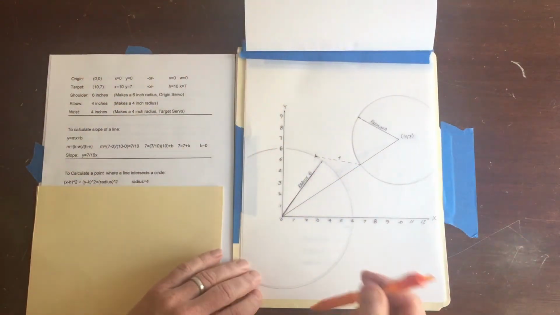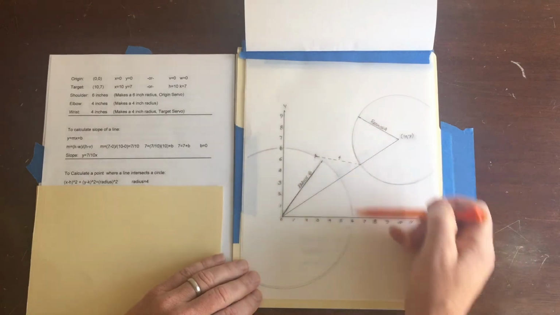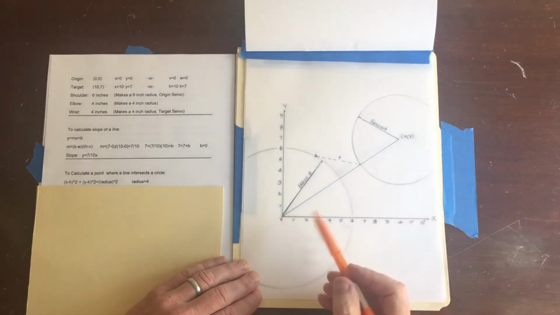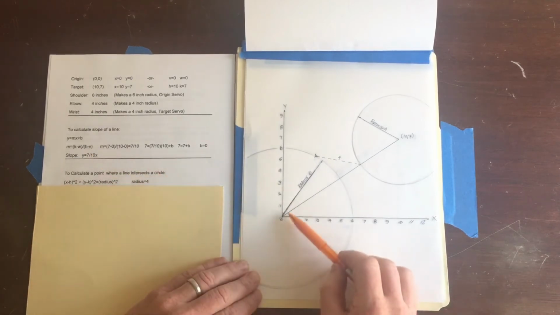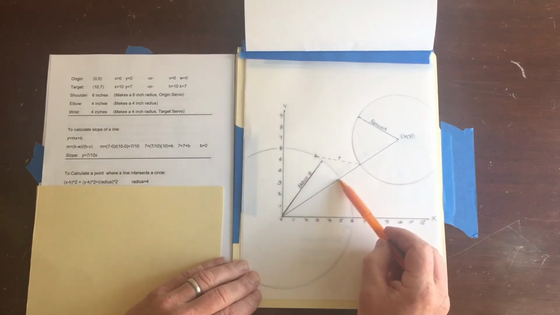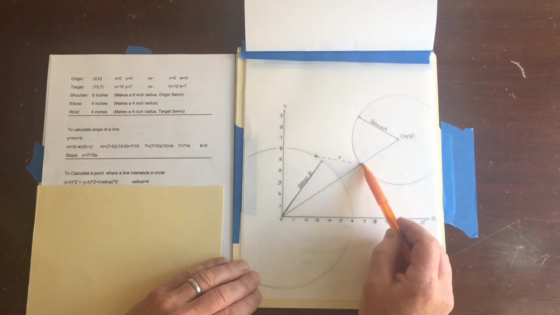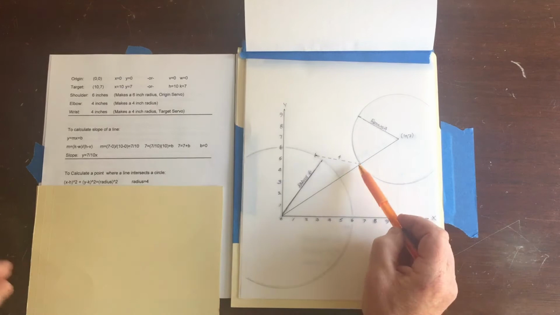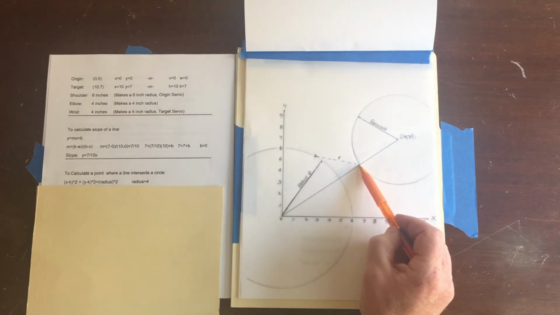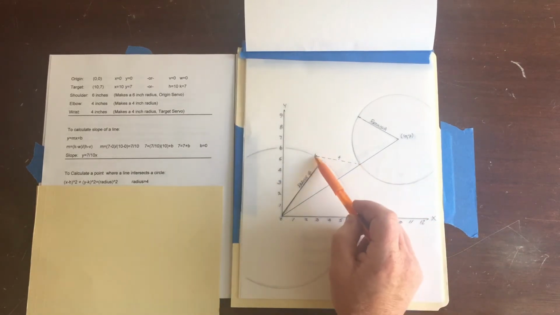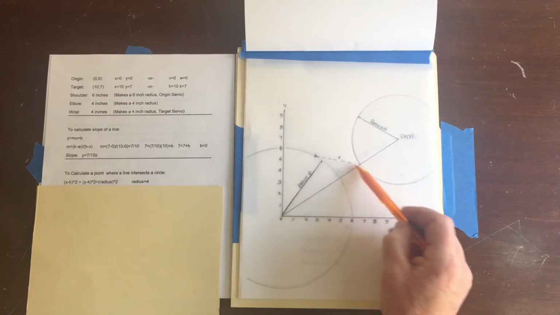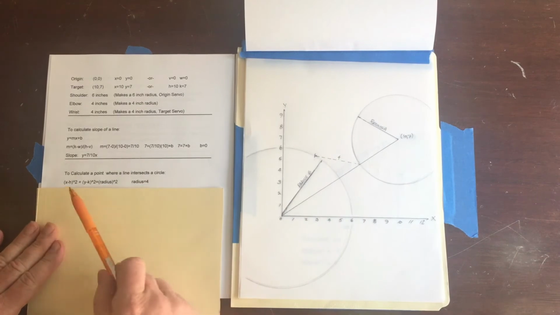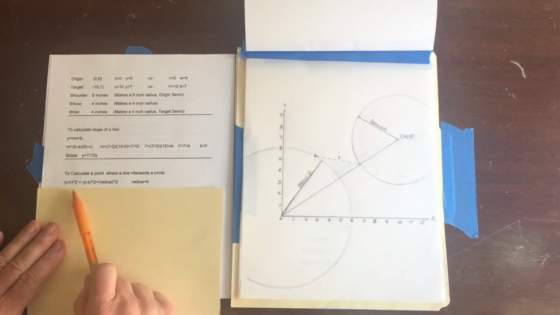We basically have the circle here and the circle here for the target and origin. And this is the slope of the line we just calculated. We want to know where it crosses the circle or intersects the circle. We need to find that point, because from there we can calculate this point, and that will give us our servo settings. So to do that, we use a formula in this fashion.